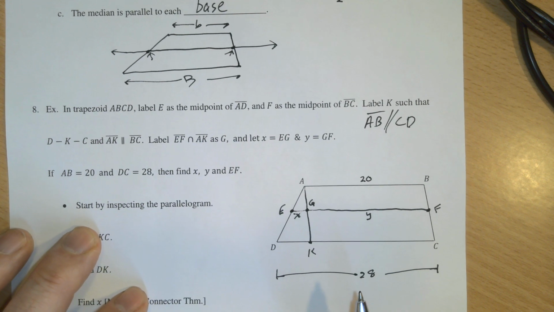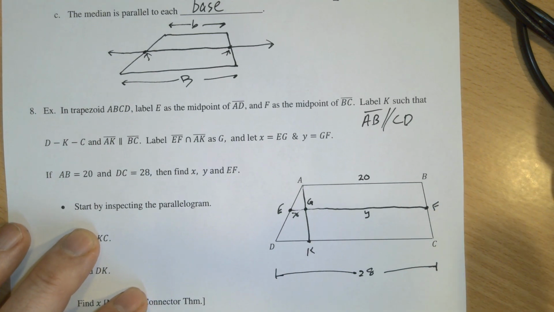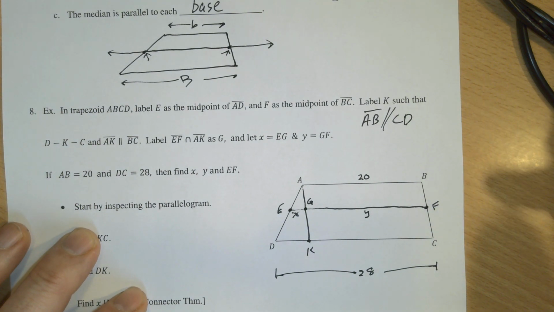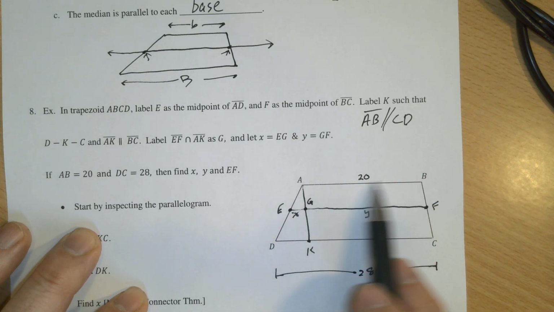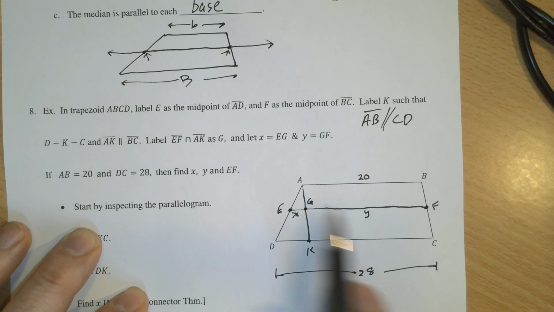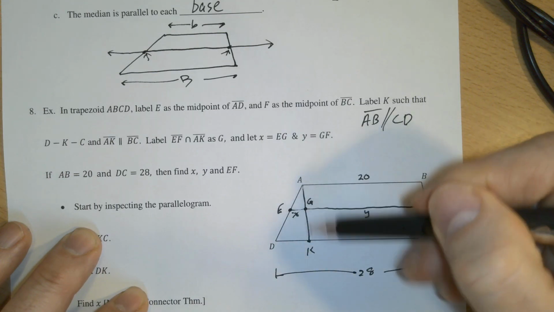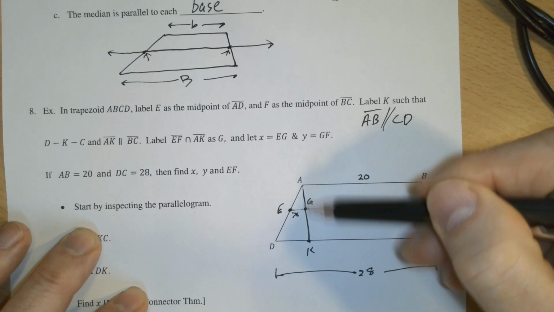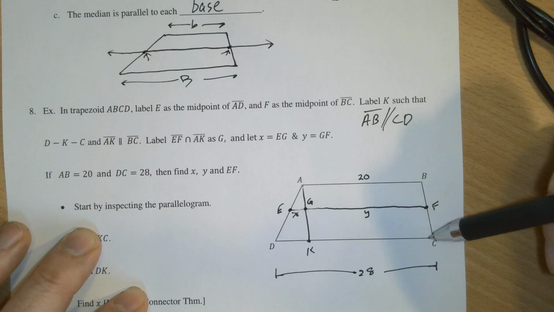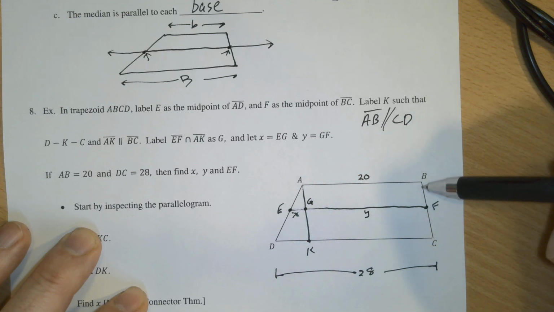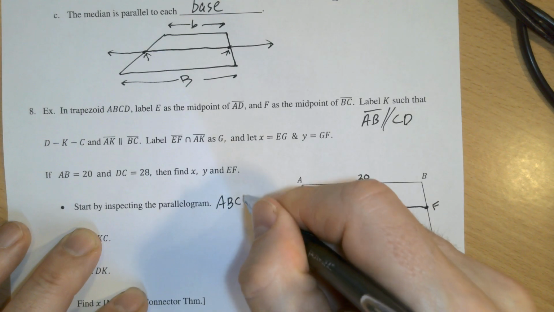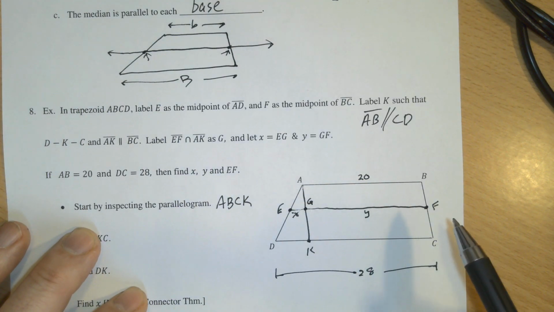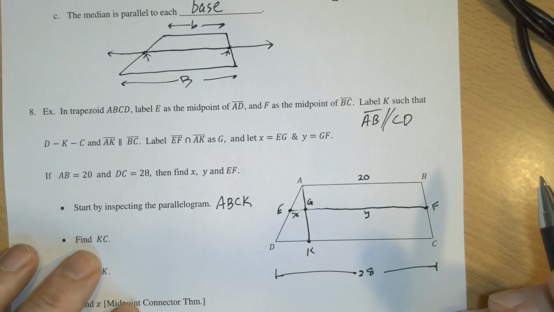Okay, let's start by inspecting the parallelogram. And what is the parallelogram we're going to look at? Well, we know that AB is parallel to CD. These are the two bases. And we created AK, this segment, parallel to BC. So A, B, C, K. That's the parallelogram we're going to inspect.